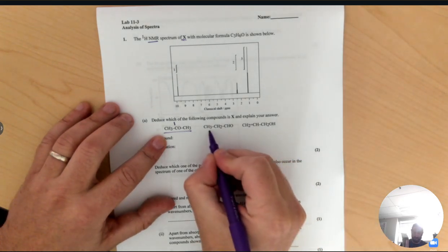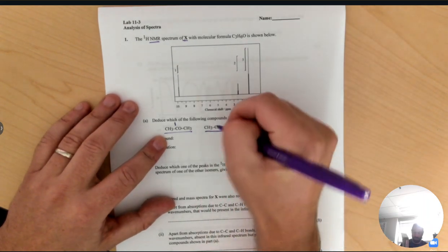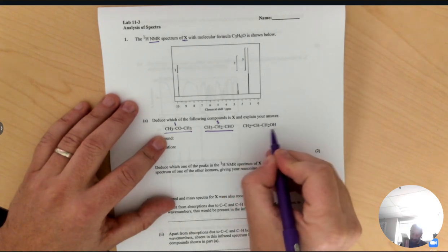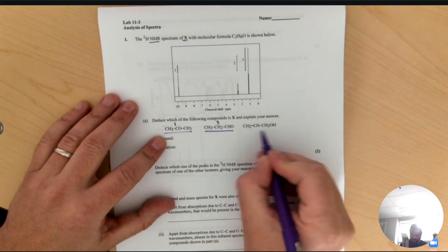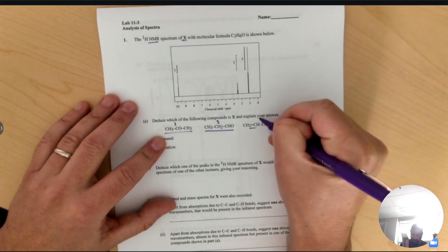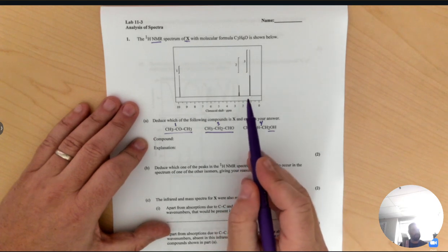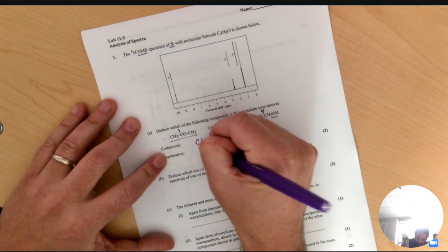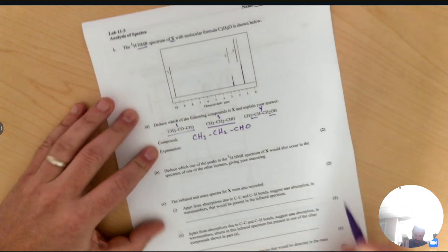environment. If I look at this compound, which would be propanal, it has 1, 2, 3 hydrogen environments. And this compound here, I'm not going to try to name it because it's got an alkene and a hydroxyl group, but it has 4 hydrogen environments. So remember, the number of hydrogen environments in the molecule is equal to the number of peaks, which tells us that the compound in the middle, propanal, is our compound.